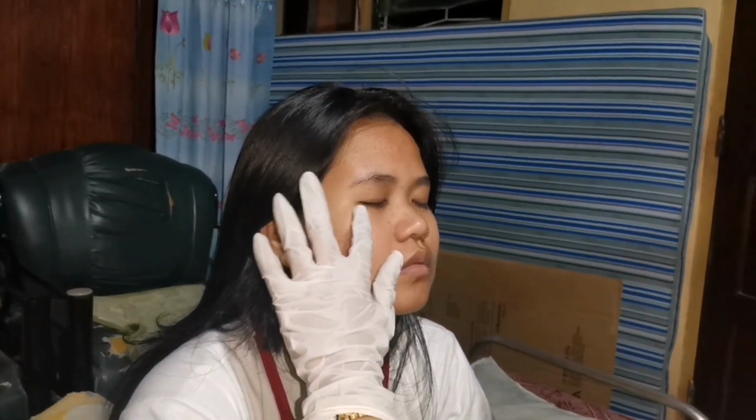Next is to check for the patient's extraocular movements. Place your fingers 12 inches away from the patient's eye and instruct them to watch your fingers as they move to the upper right, front right, lower right, lower left, front left, and upper left.